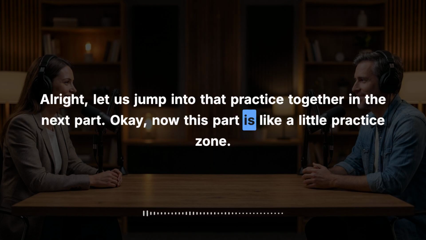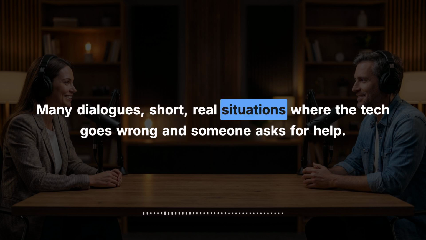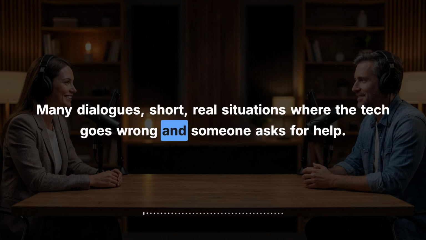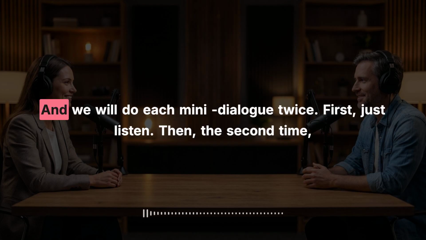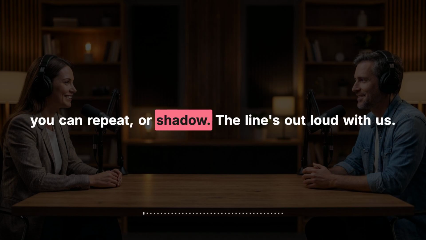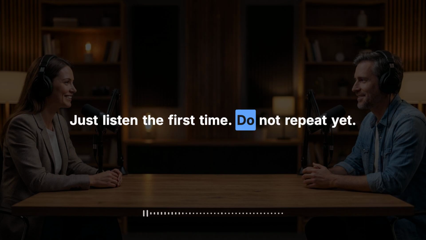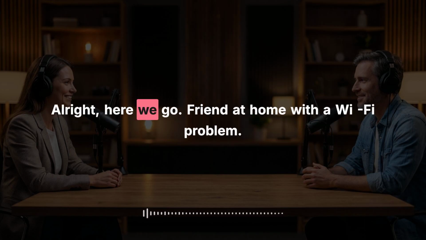Okay, now this part is like a little practice zone. Mini dialogues. Short, real situations where the tech goes wrong and someone asks for help. And we will do each mini dialogue twice. First, just listen. Then, the second time, you can repeat or shadow the lines out loud with us. So, first situation, home. 2 friends. I have a problem and I ask you for help. Just listen the first time. Do not repeat yet. All right, here we go.